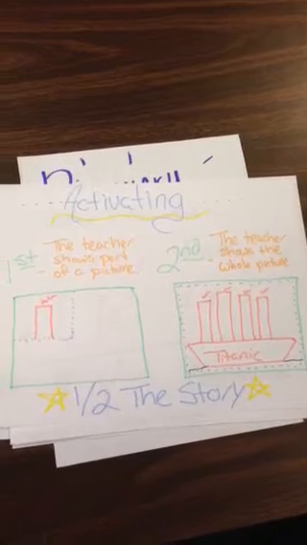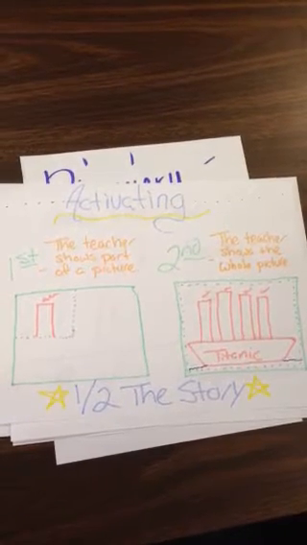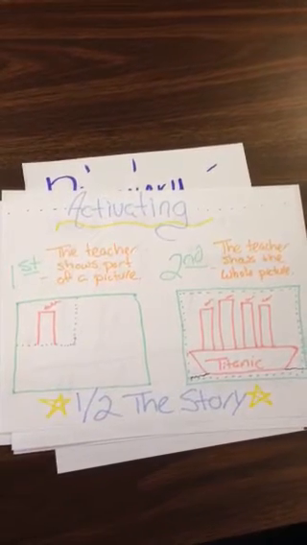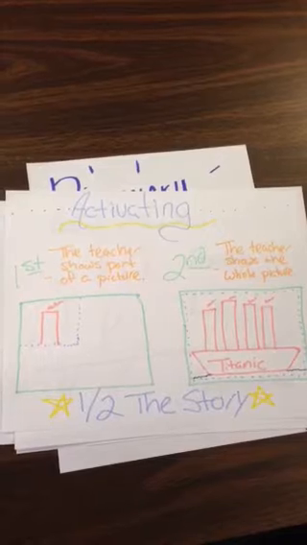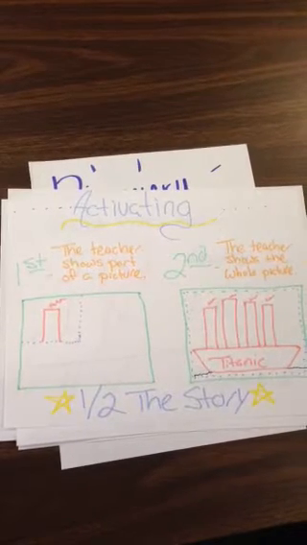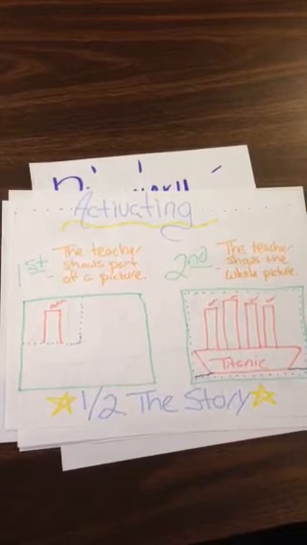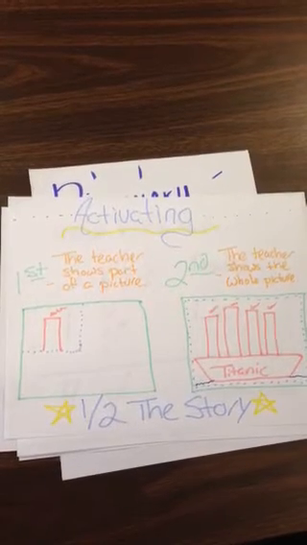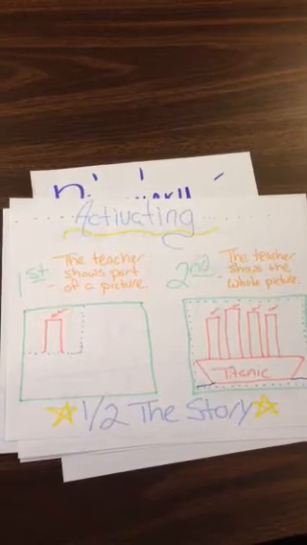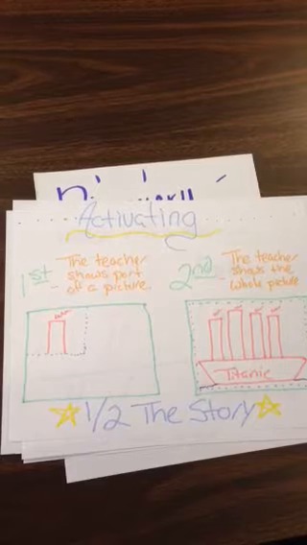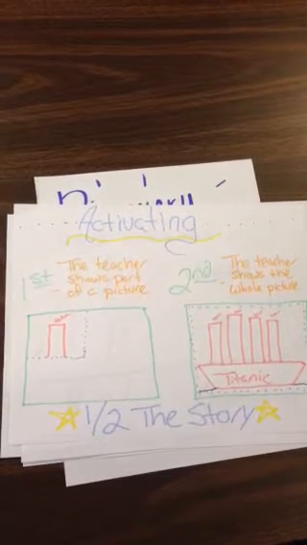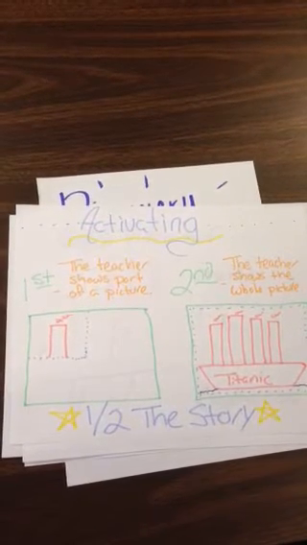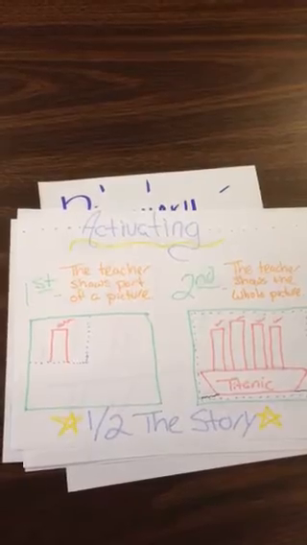A great activating strategy is Half the Story. In Half the Story, a teacher pulls a picture from Discovery Education and only shows a small portion of it. Students brainstorm ideas about what the picture is about and how that relates to their learning. Next, the teacher zooms out and shows the whole picture, and students discuss the differences between their original conceptions and now that they've seen the whole picture.